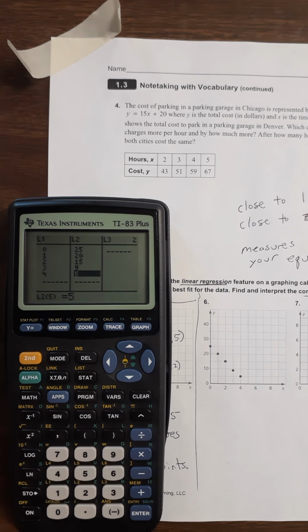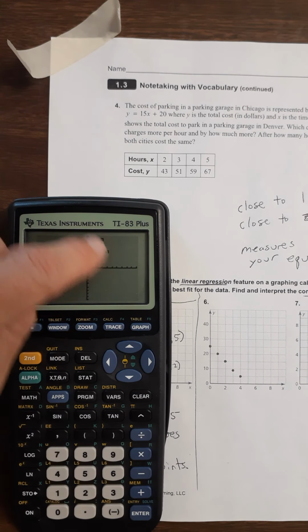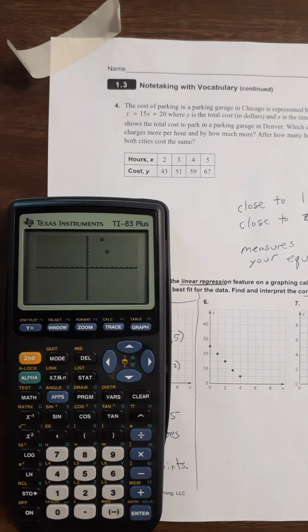Yep. Okay, I like the data now. So now I have to go back and do the things that I did before. Because my plot is on, it will show this. However, it's a 10 by 10, so it's not showing it very well.